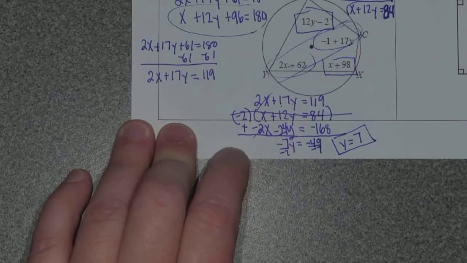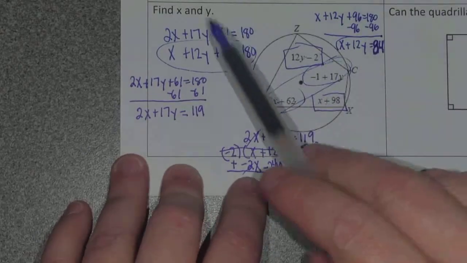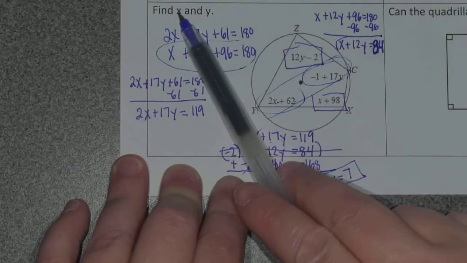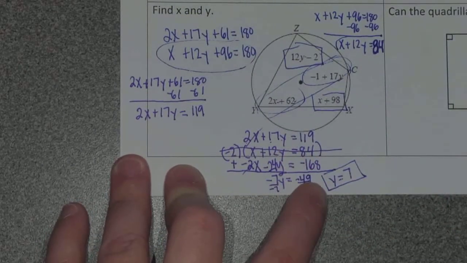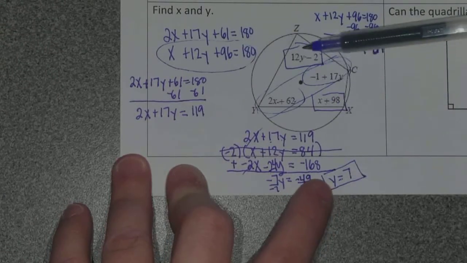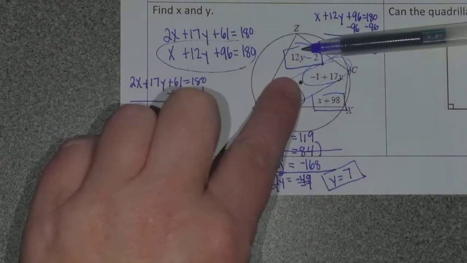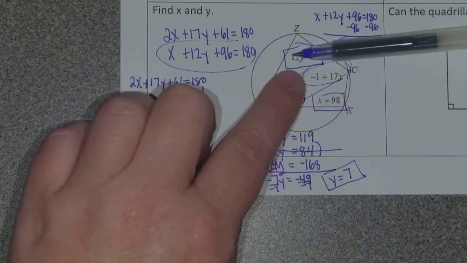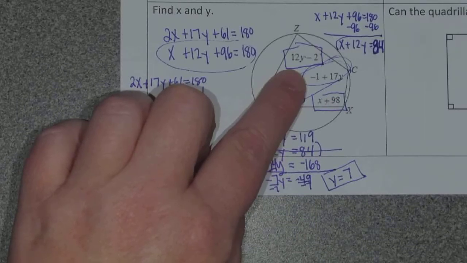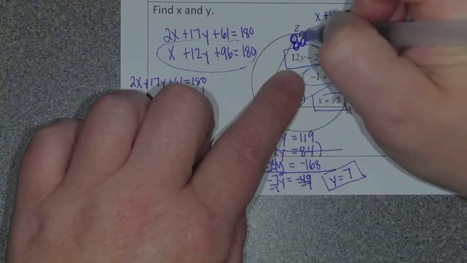That was a lot of work to find y. I'm not done yet because I still have to find x. So here's how I'm going to do this, because if I substitute my y value in here, won't I know this angle right here? Yes. Let's substitute it in and see what happens. 12 times 7 minus 2, how much is that? 82. It's 82. This angle measures 82.